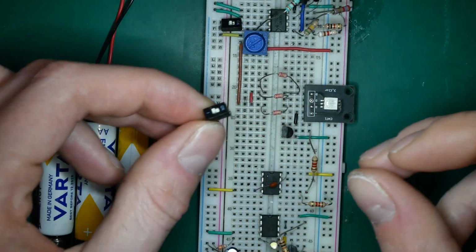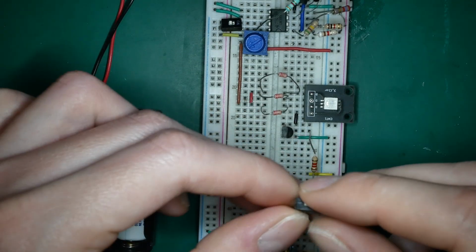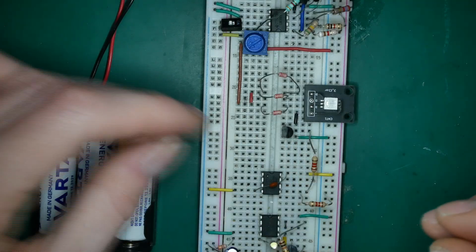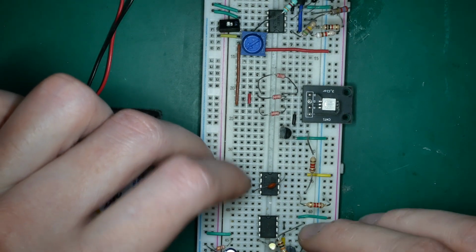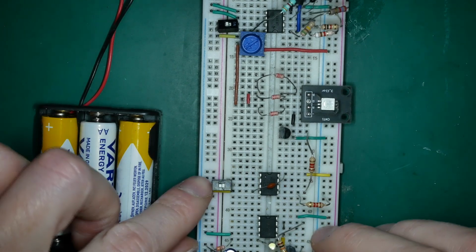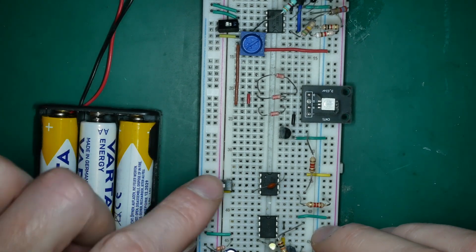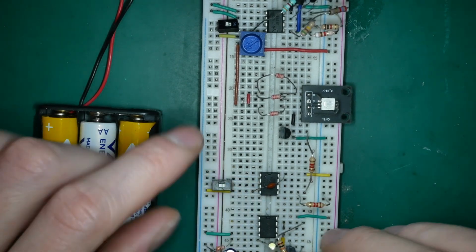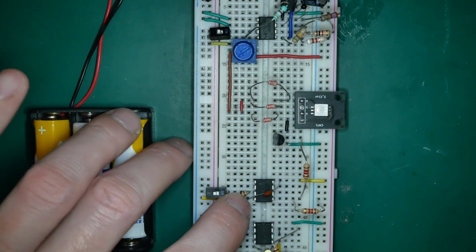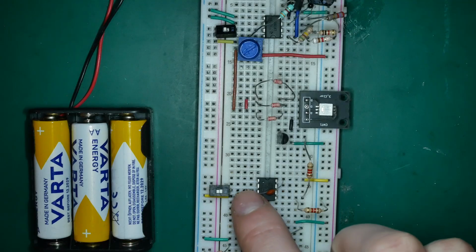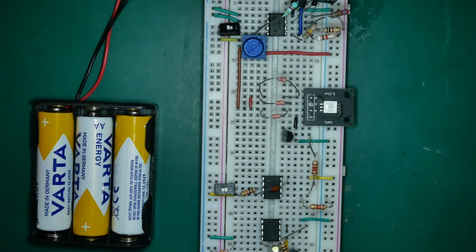First, we add a slide switch and connect it to the VCC and to pin 3 of the MCU. Next, we add a 10K pull-down resistor. We connect it between the switch and the MCU pin, with the other side going to the ground. And that's the entire wiring.